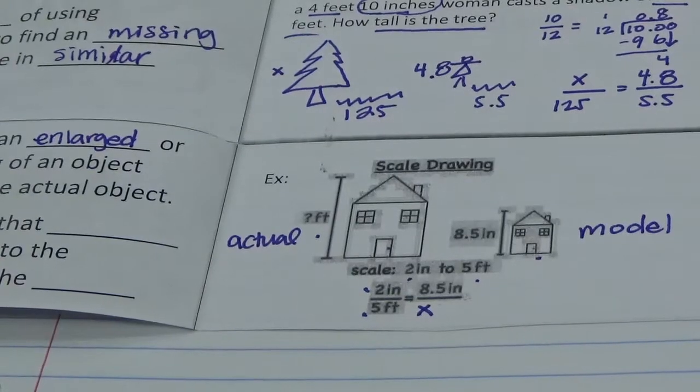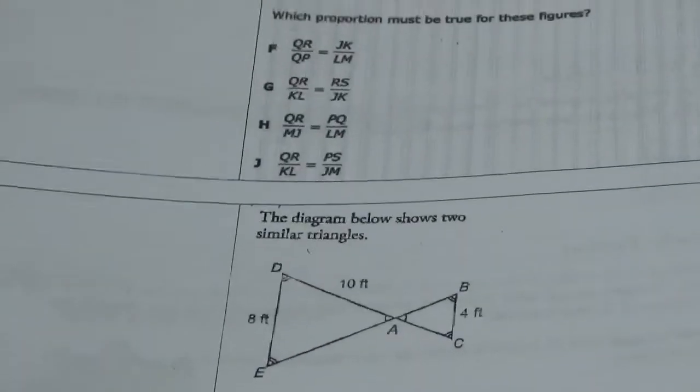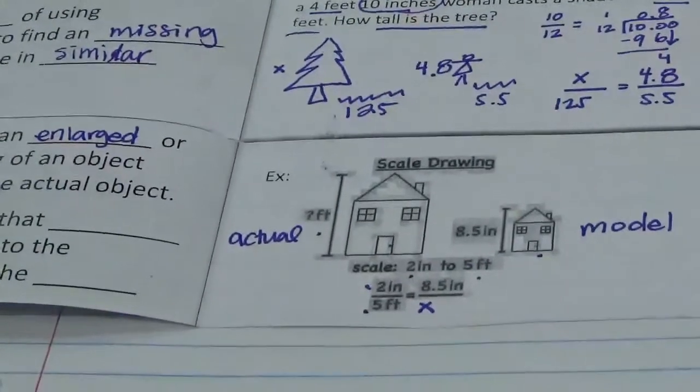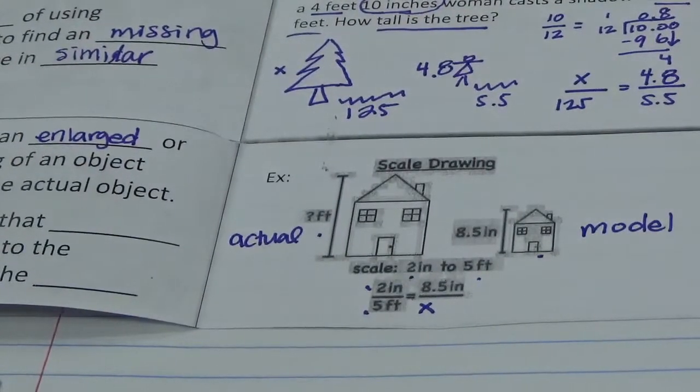All right, enjoy. You guys have practice. Woo, practice. And then you have your quiz on scale factor and scale drawings. All right, nice job, you guys.